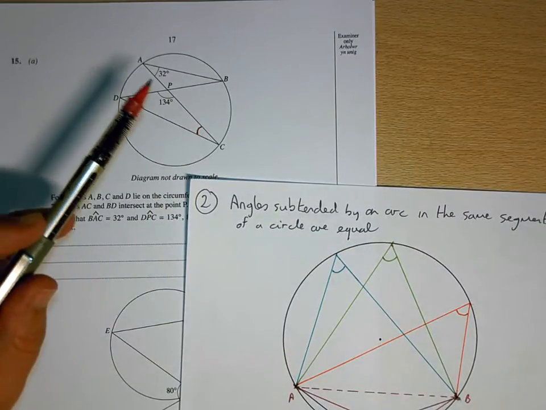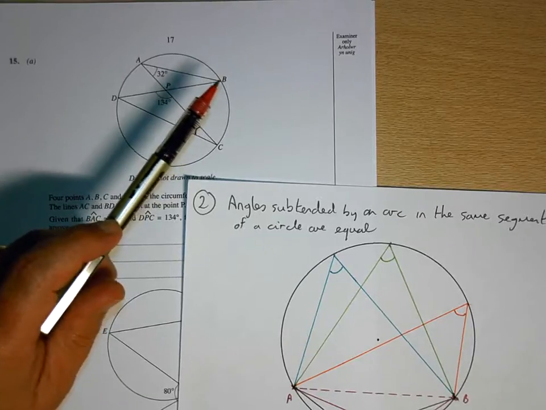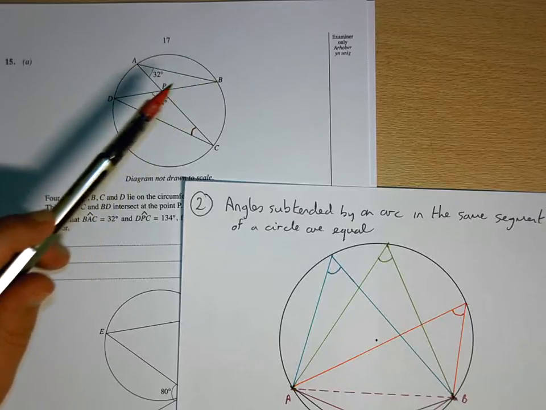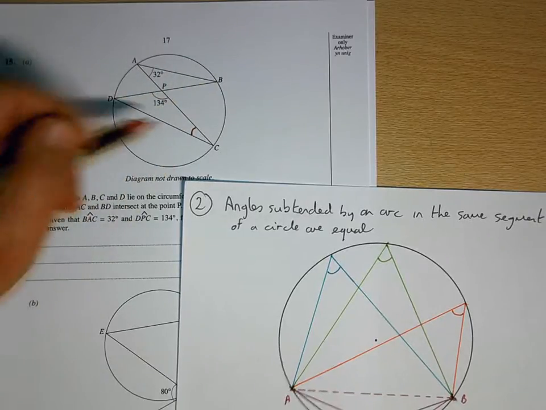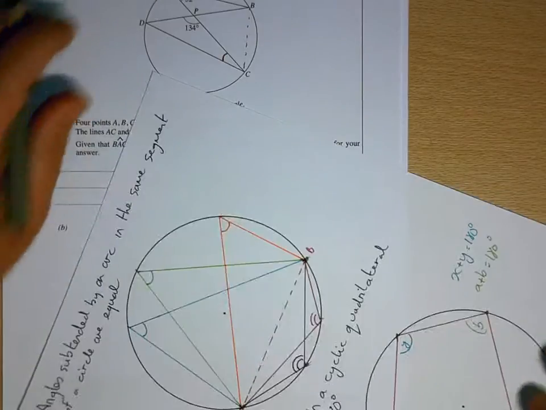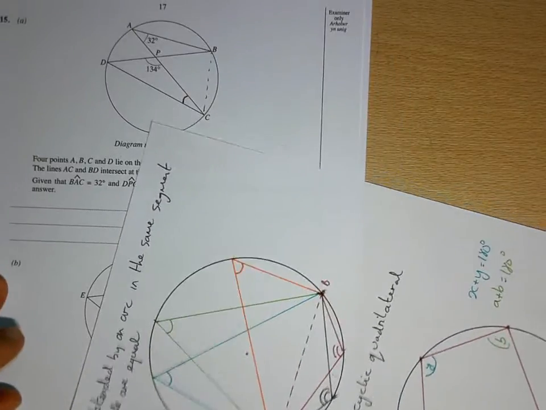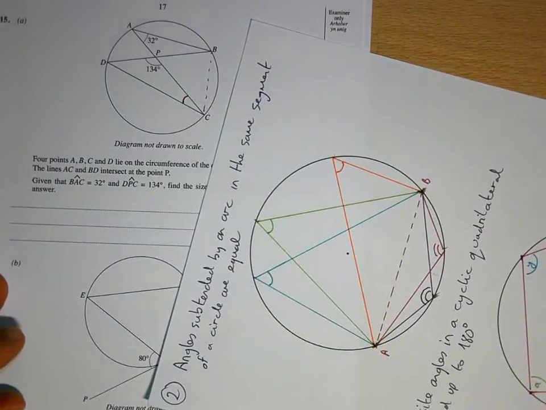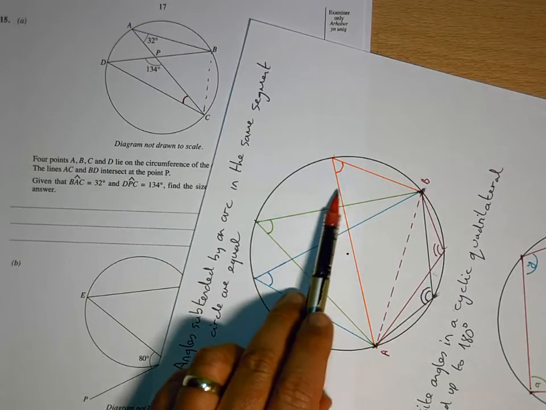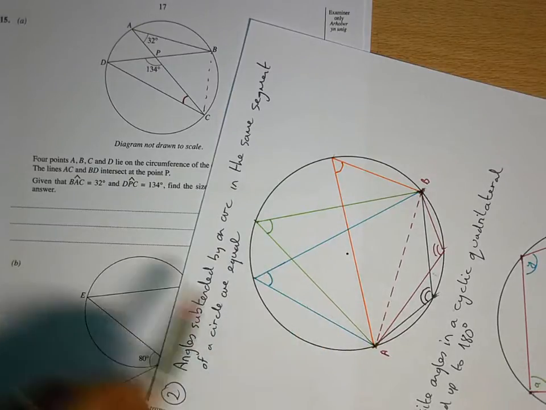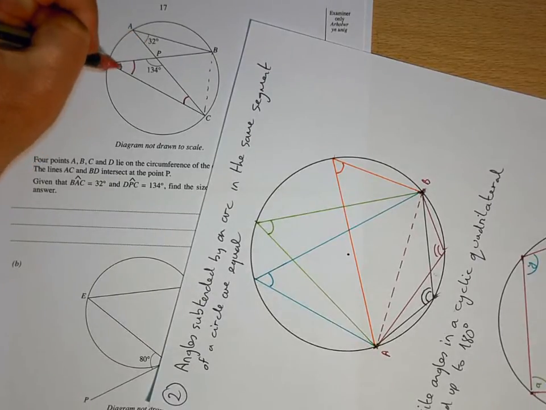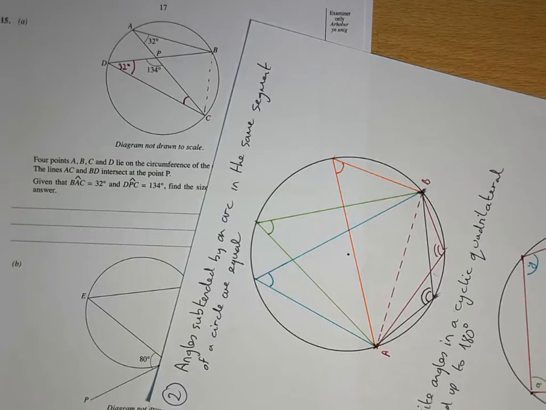So that's saying that from B up to that part and back to C, and that one B up to that part and back to D, there's my segment. Okay, so it's like turning this around. So I've got AB, they've got BC. These ones up here are all the same. So that angle there is 32. It means that this angle here is 32 as well.